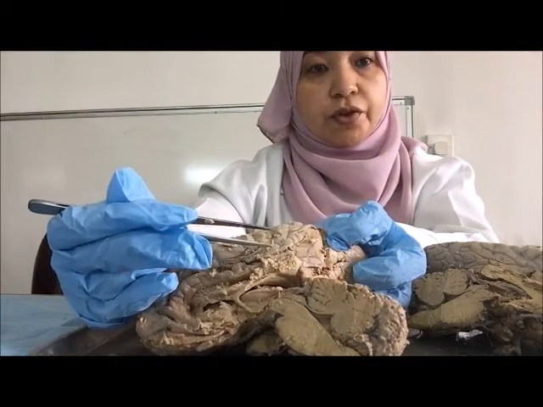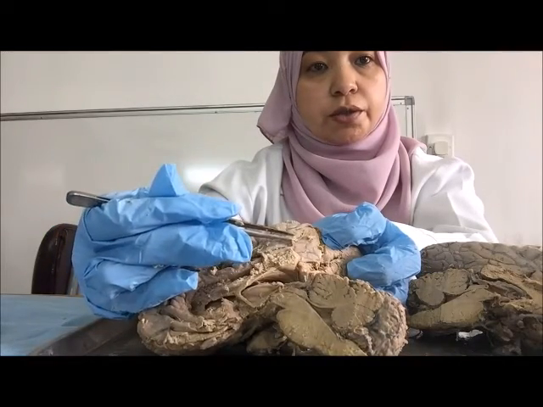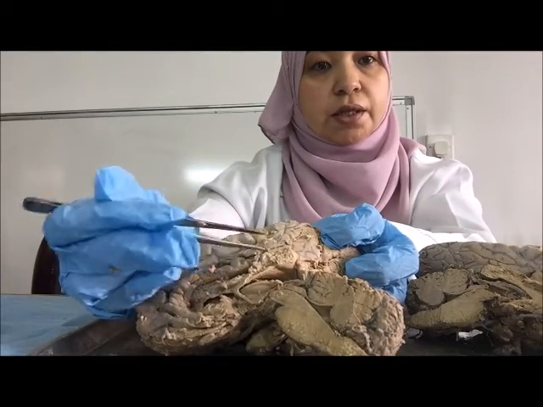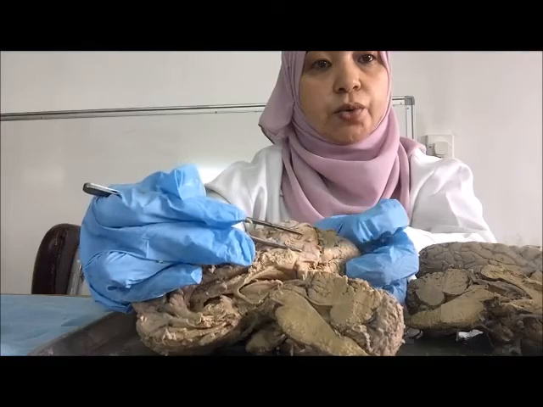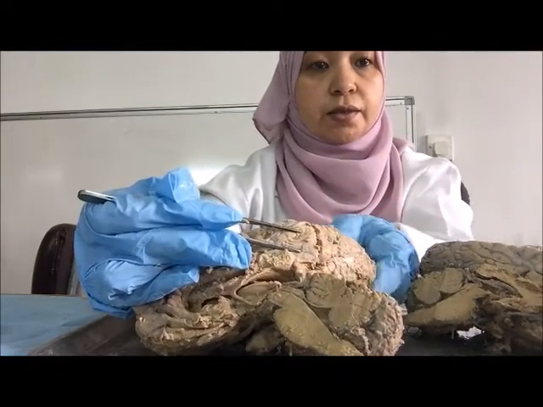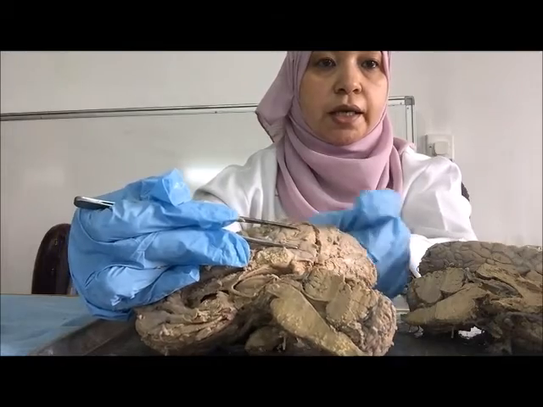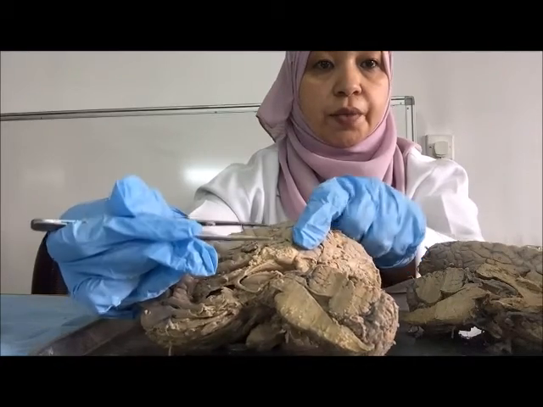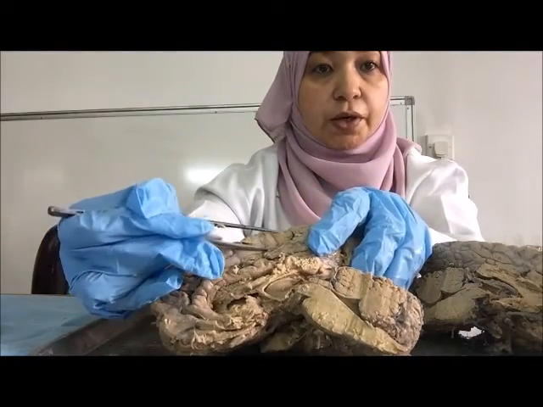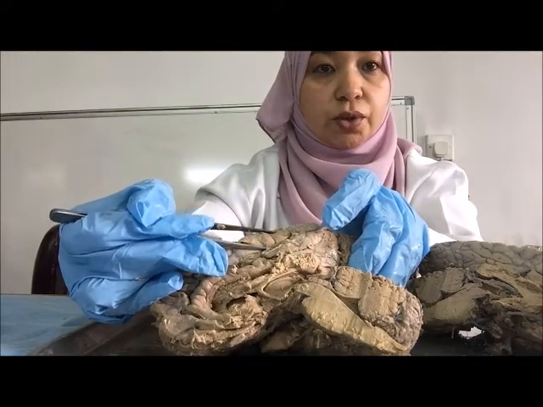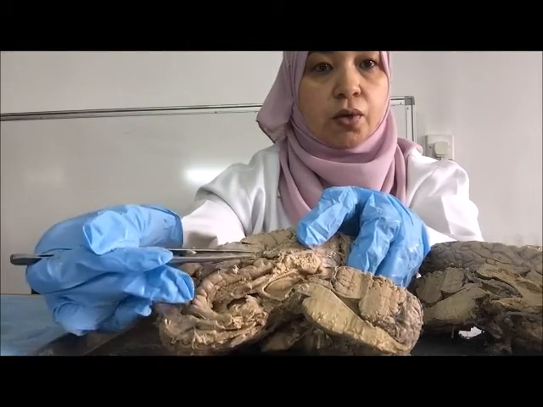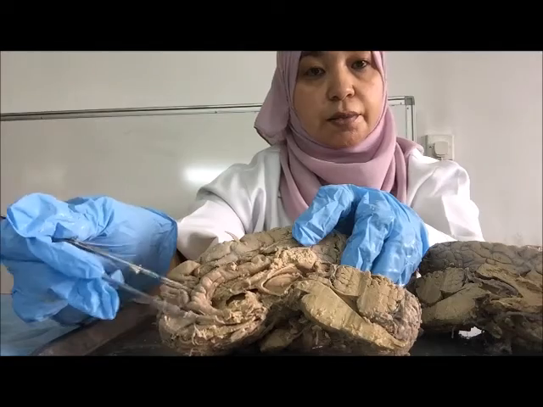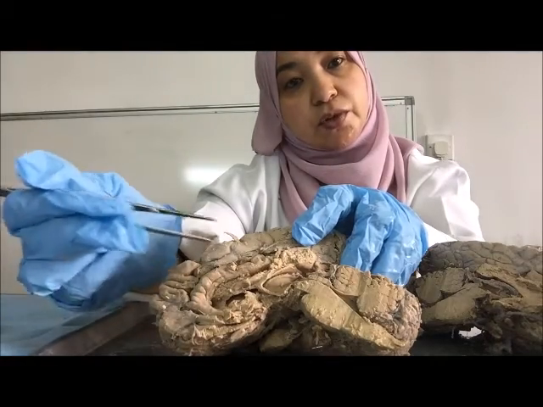Between the parieto-occipital fissure and the terminal part of this cingulate sulcus, this area is called the precuneus. So we have the lingual gyrus, which is situated in the most posterior part, and then the cuneus, which is this triangular area, and then the precuneus here. In front of this precuneus, the paracentral lobule. So this is the paracentral lobule, and then the complete part of the medial side of the frontal lobe is called medial frontal gyrus.